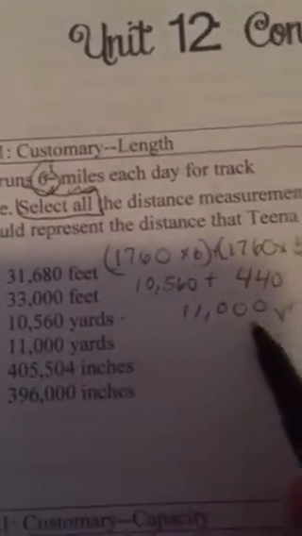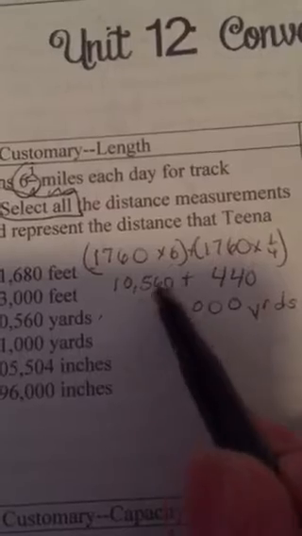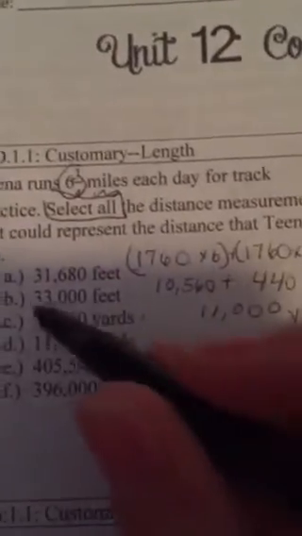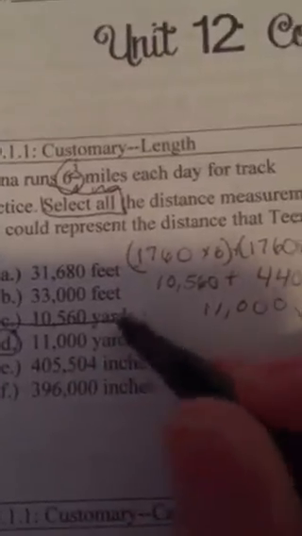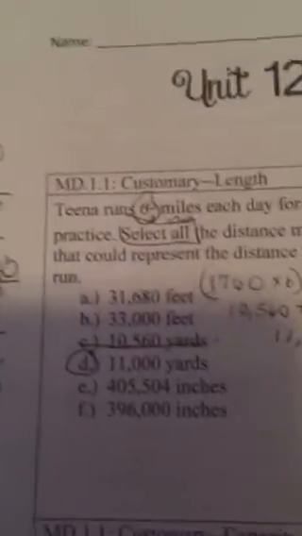I do want to make note that if you would have stopped and just did the 10,560 for your 6 miles, you would have had a distractor. So I'm going to go ahead and cross it out. I know that 11,000 is my answer, and I'm not going to have 2 units of yards. There's only one that's going to work.